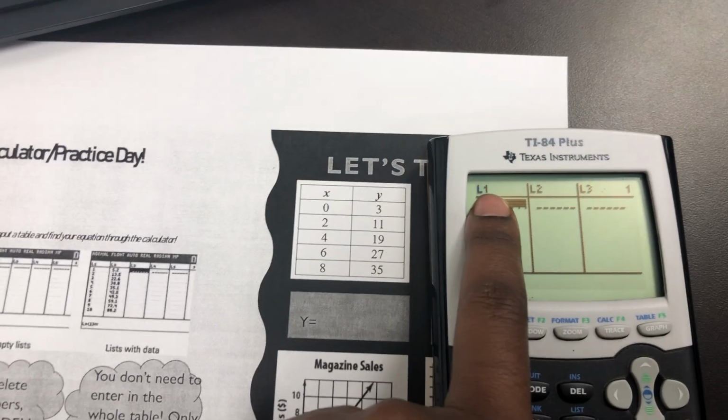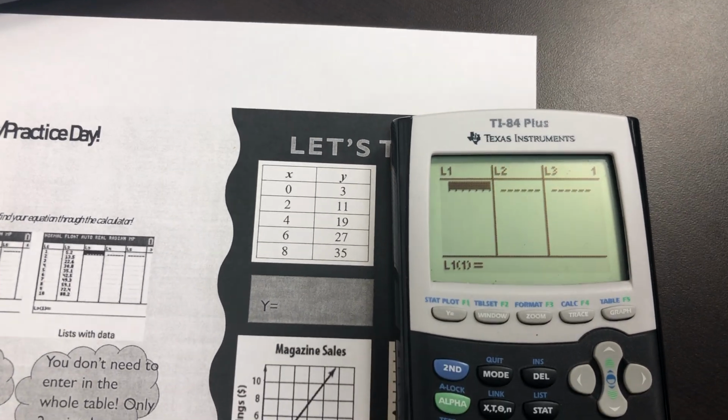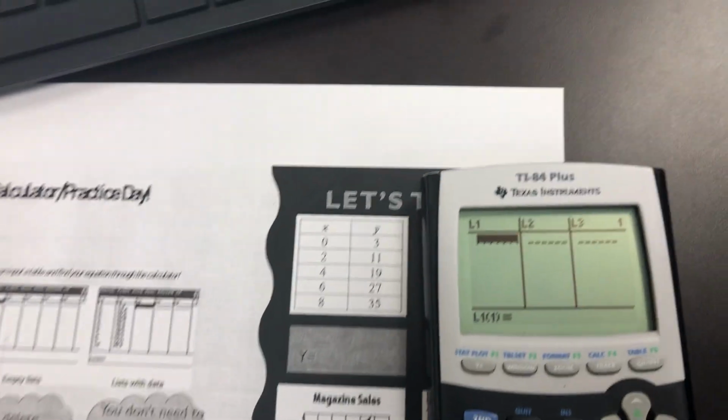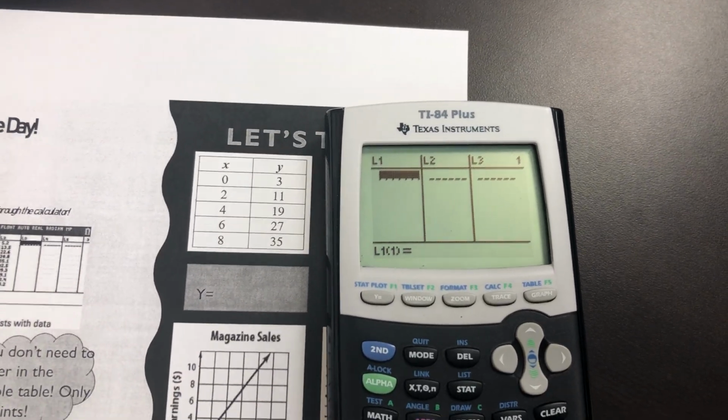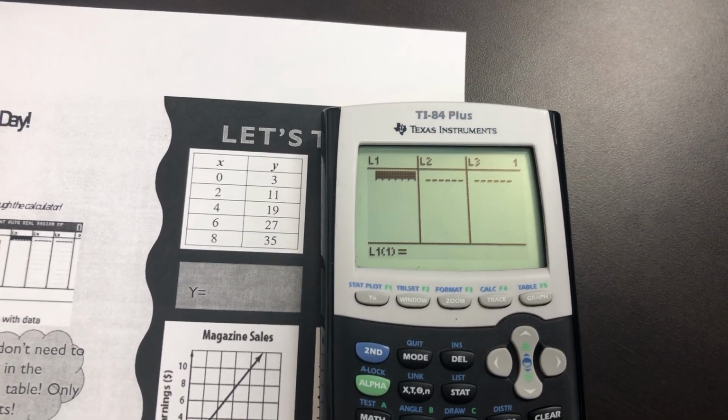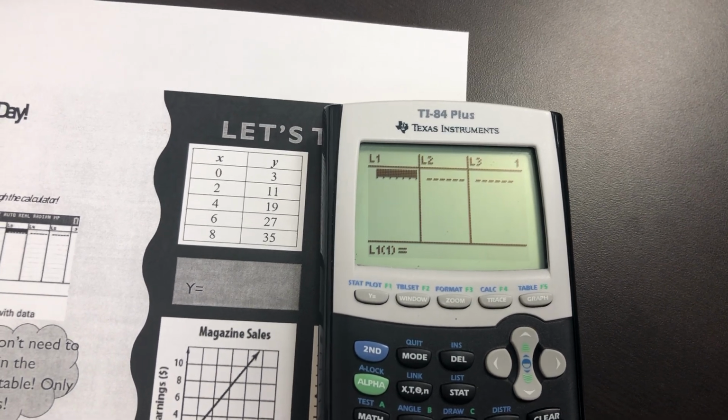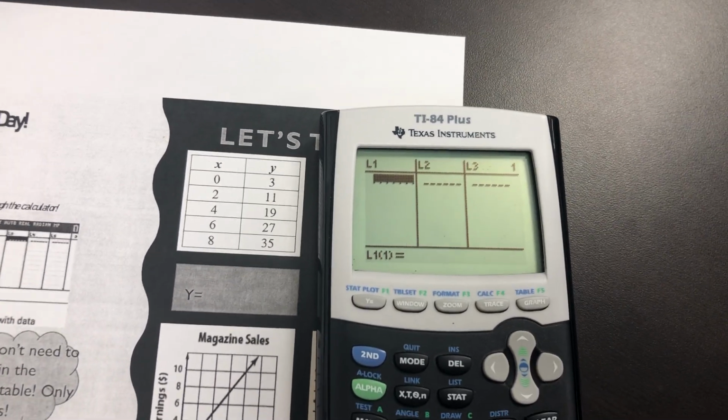You will have a table of some sort that looks like this. It should say L1, L2, L3. If it does not on your calculator and it messes up somehow and it says something else, you need to make sure you clear your calculator by doing second plus 7, 1, 2. That's the only way to be able to fix it.